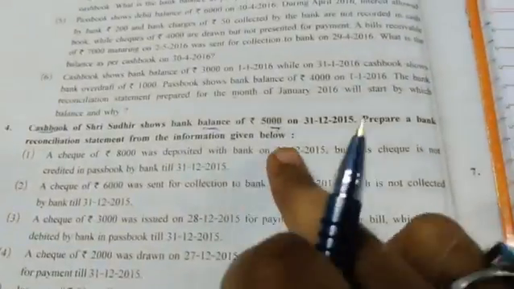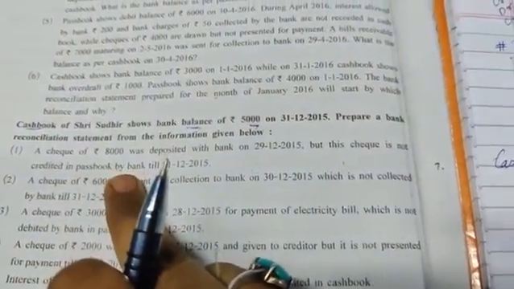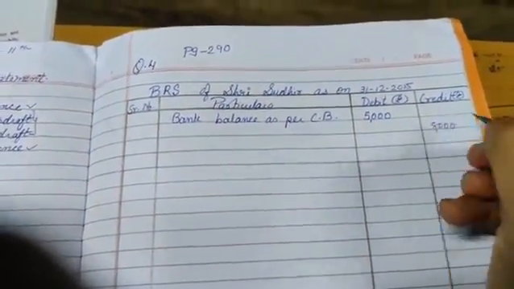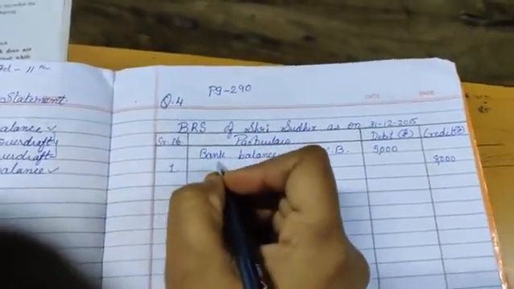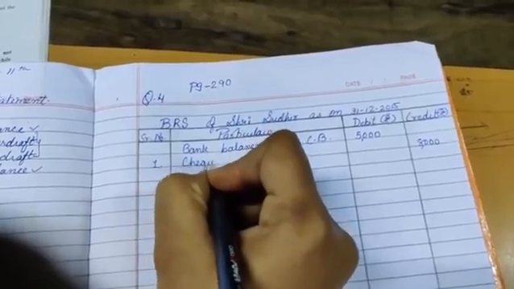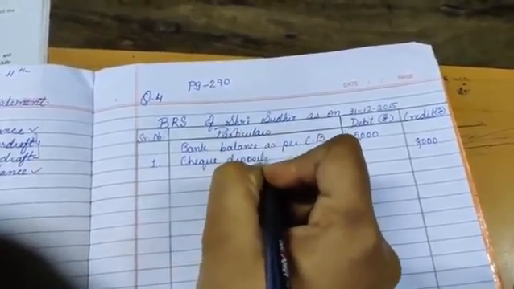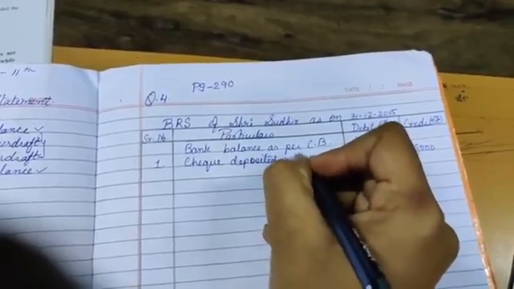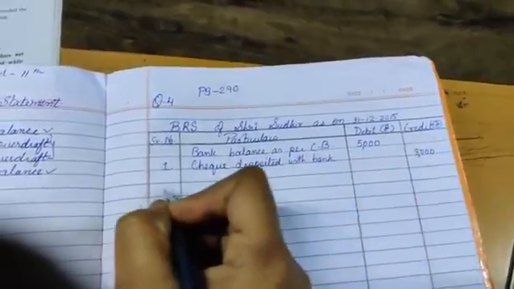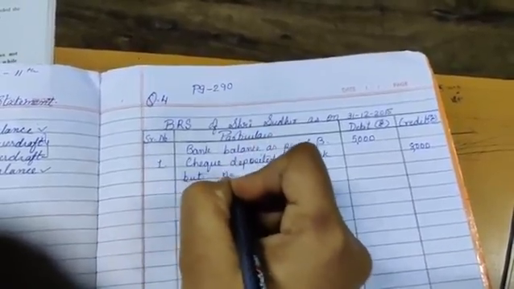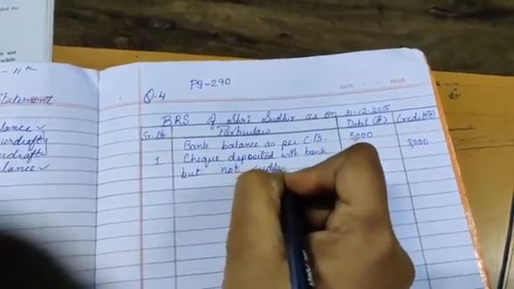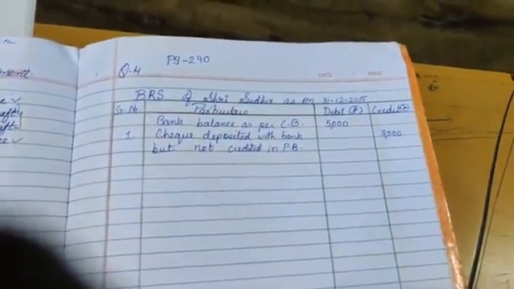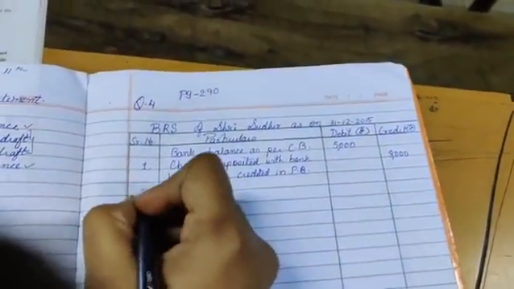So here what they have not done, they have not credited. So what you will do, you will credit. Go to the credit side and write down 8,000. This is your first transaction. What will we write down? Check deposited with the bank but not credited in passbook. This is the explanation you have to write down. Clear? Then we will see the second transaction.